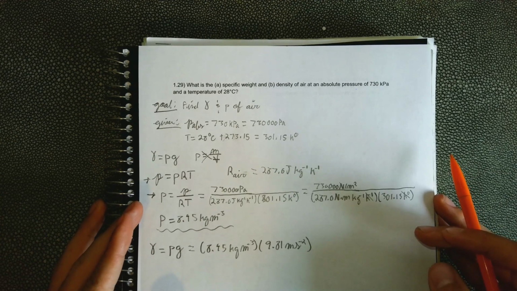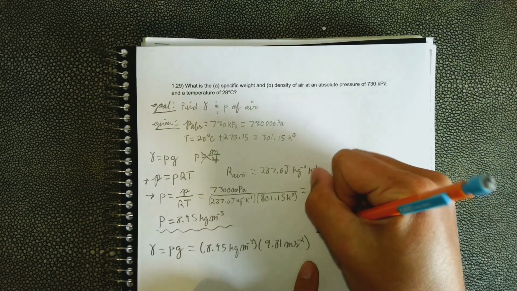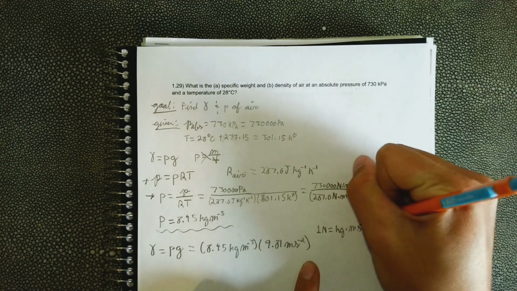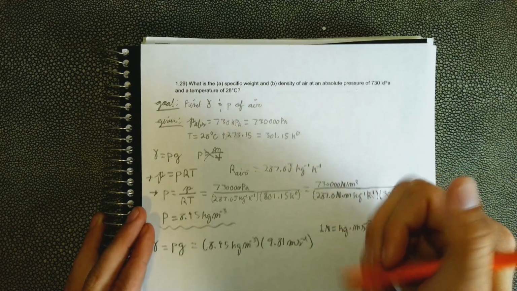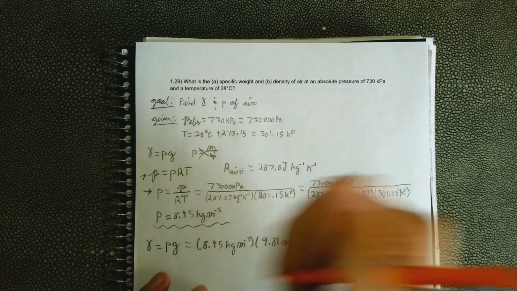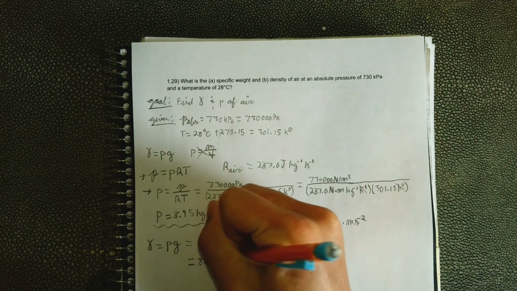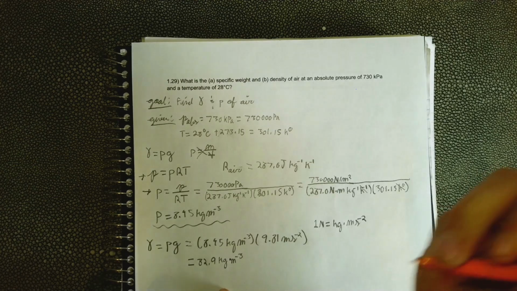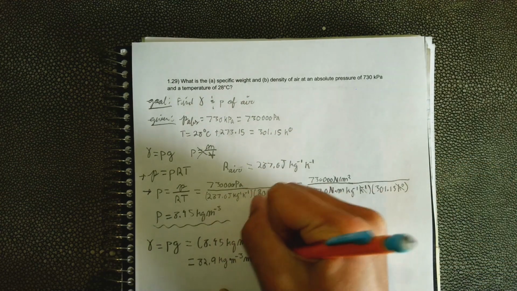Again, our units are kind of funky. In the textbook it says 1 Newton is equivalent to kilogram times meter per second squared, right? So this will really help us. Let's multiply this out. We'll get 82.9 kilograms times meter per second squared per meter cubed, right?